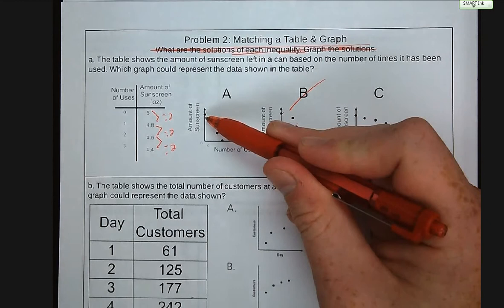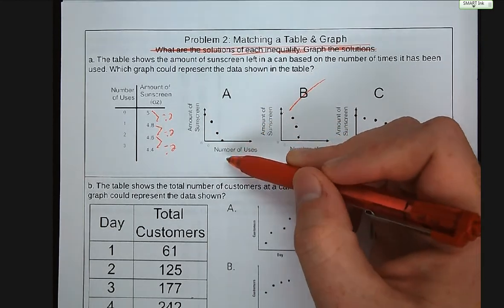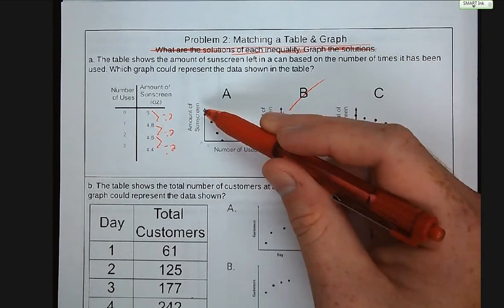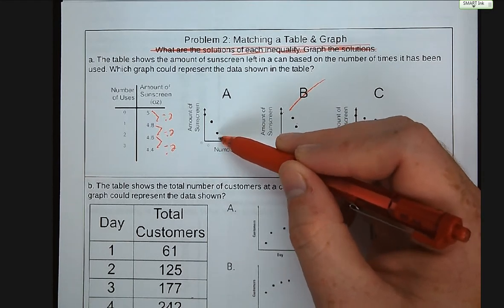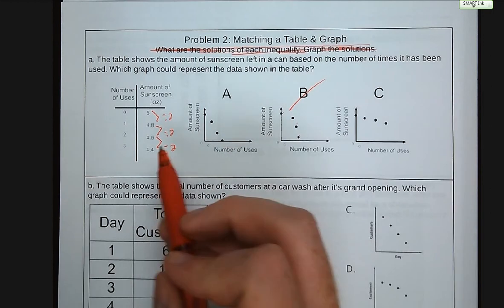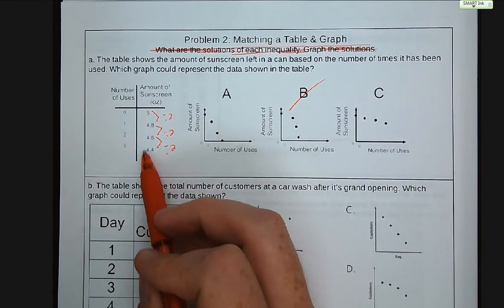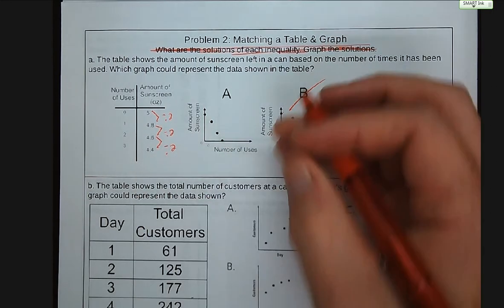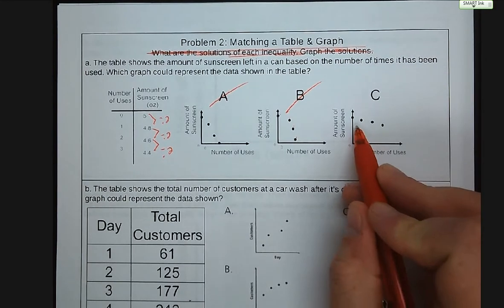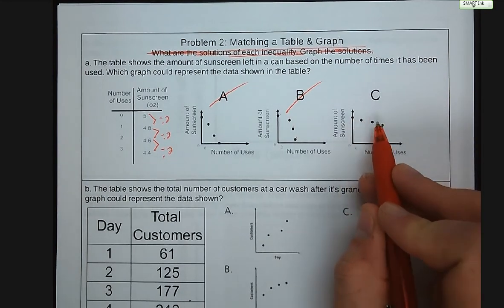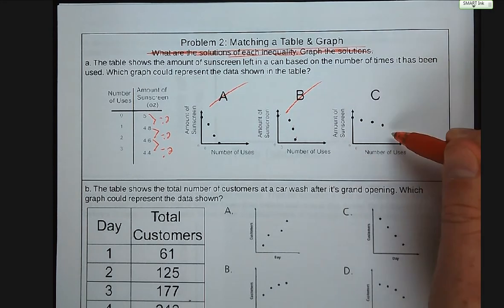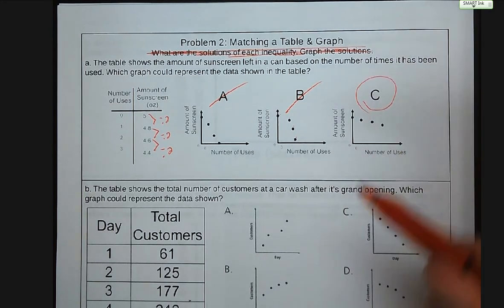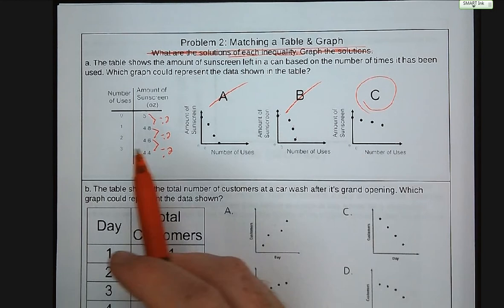In A, it looks like we're going down by pretty similar amounts, but the 4 points that they have listed take us all the way down to 0 amount of sunscreen, 0 ounces. We clearly have more than 0 ounces in our fourth data point, so A is gone. And we see letter B, looks like we have pretty consistent points, and they are decreasing, and we still have some left. So letter C is going to be the graph that matches that data.